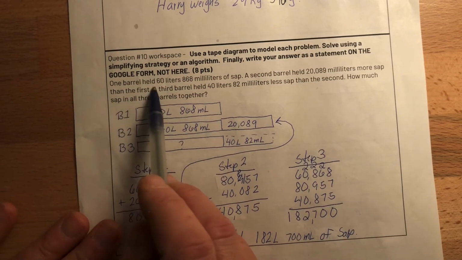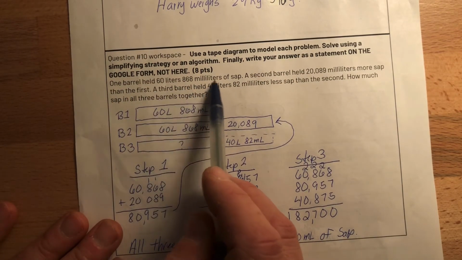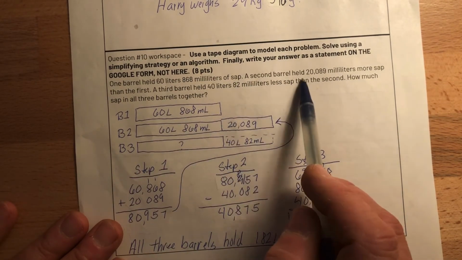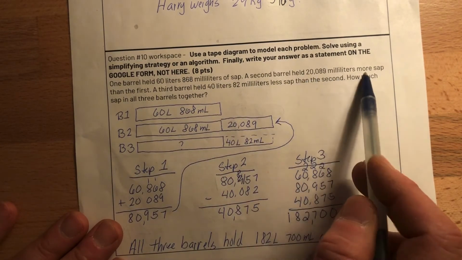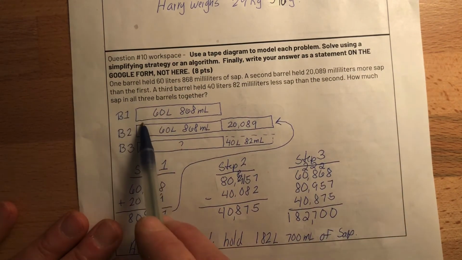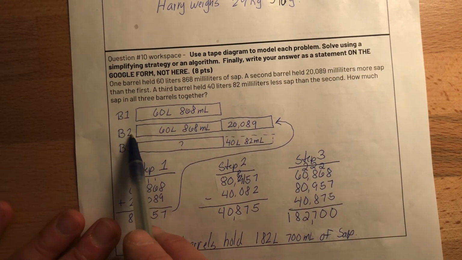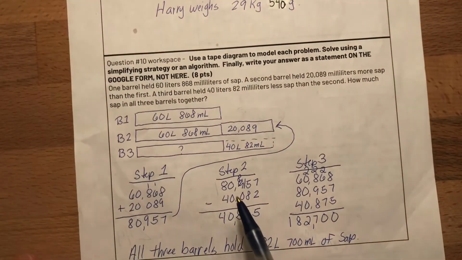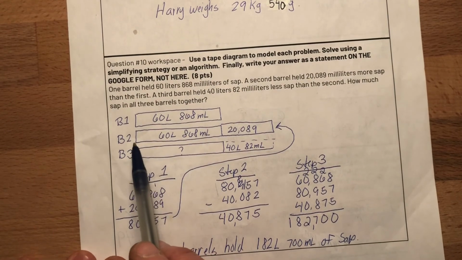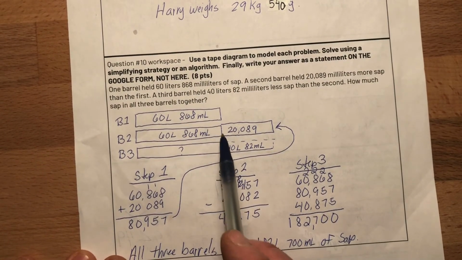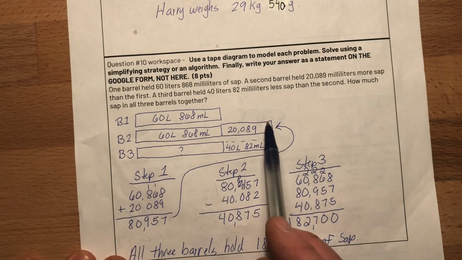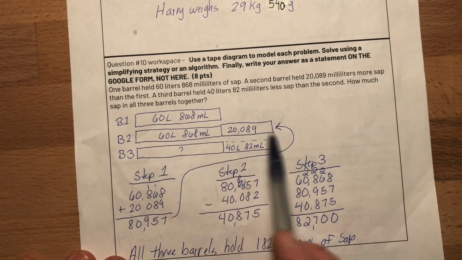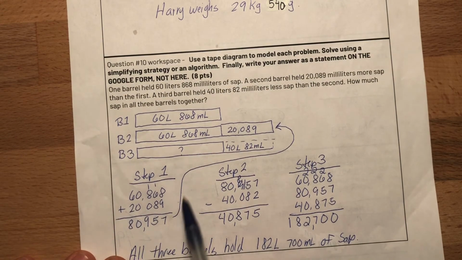So one barrel held 60 liters, 868 milliliters of sap. There's barrel one right there. A second barrel held 20,089 milliliters more sap than the first barrel. So here's barrel two. I put down B2, right? See that? Okay, so now I've got the same number here for barrel two, and I added that second part, all right? So I need to figure out how much that one weighs. So that's my first step. You can see right here.